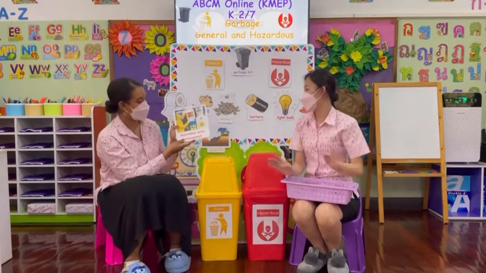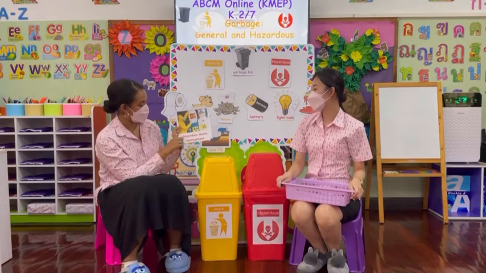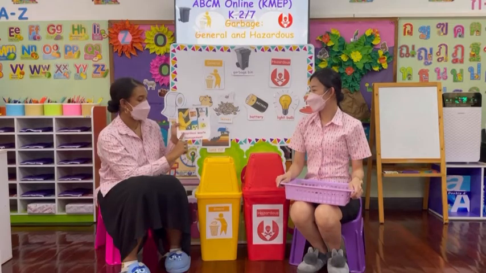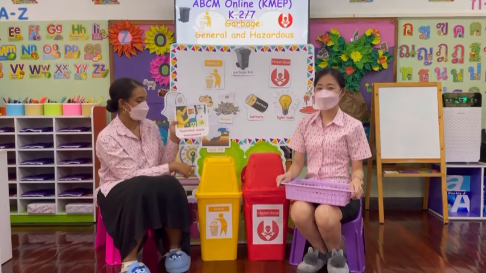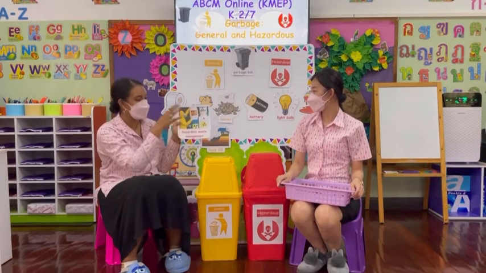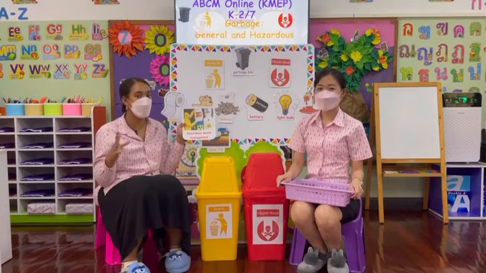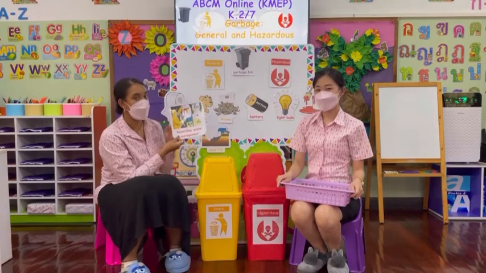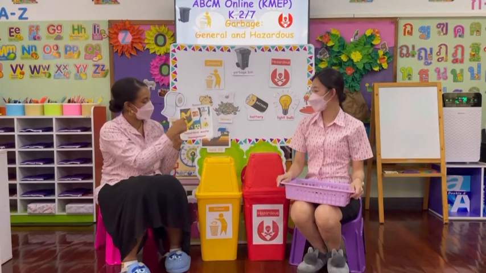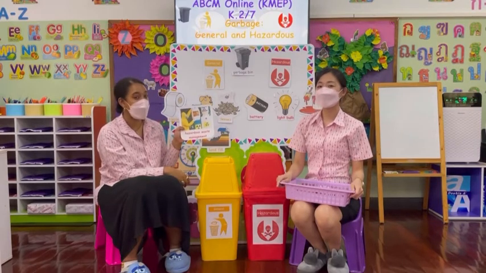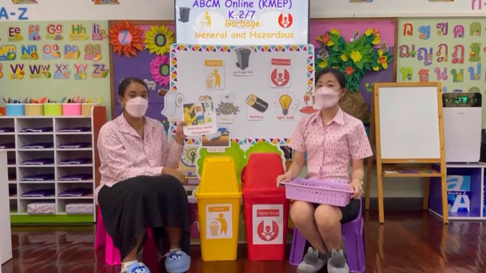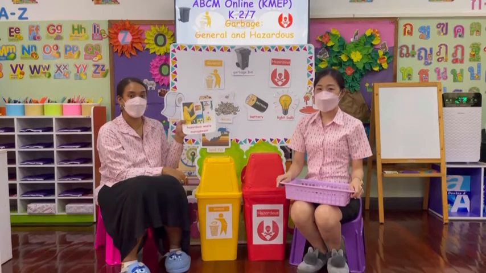Ta-da! Okay, so when our hazardous waste is collected, the people that collect it need to be very, very careful. And it goes to the hazardous waste management. Now, as you can see, he's wearing lots and lots of protective clothing because some things in our hazardous waste bin can be dangerous for us. So our hazardous waste needs to be disposed of very, very carefully.